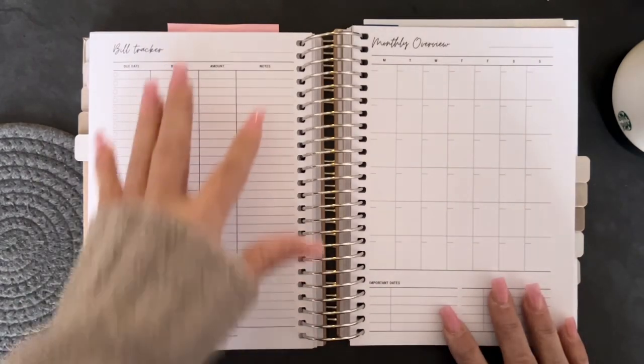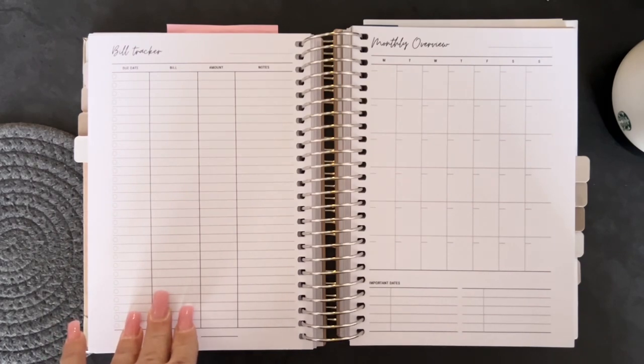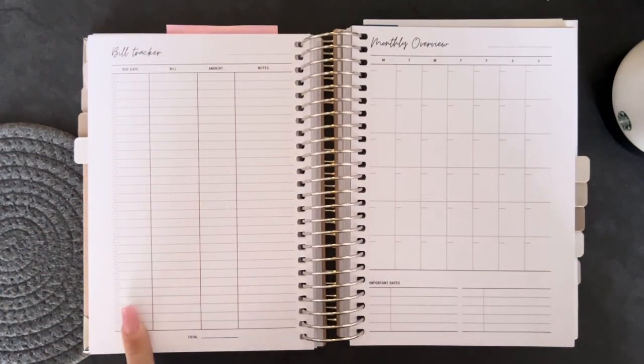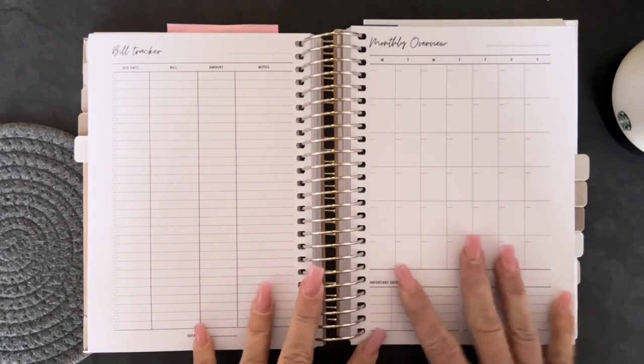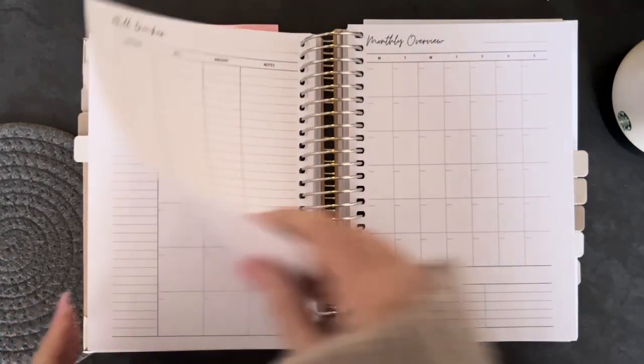This here is your bill tracker. So you want to list out all of the bills that you have to pay for the month. It's very standard. Just gonna list out all of your bills. On this side, this is a monthly overview. So it is literally the same thing as the month on 2 pages.